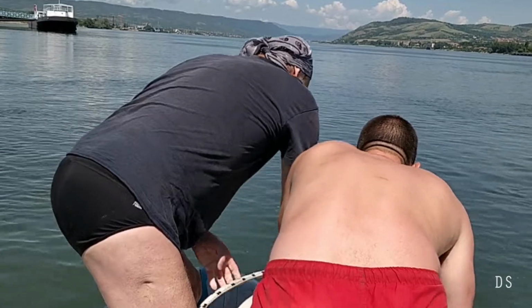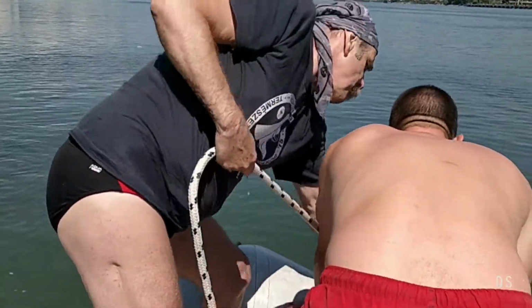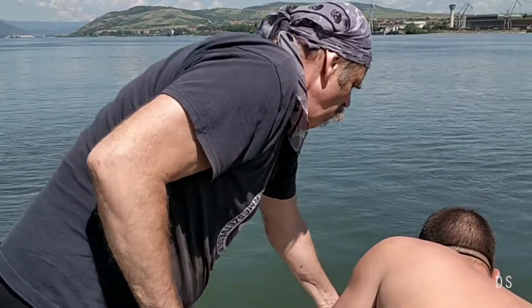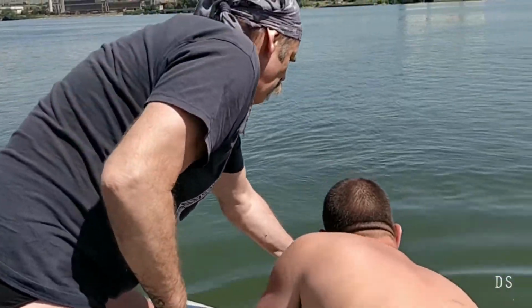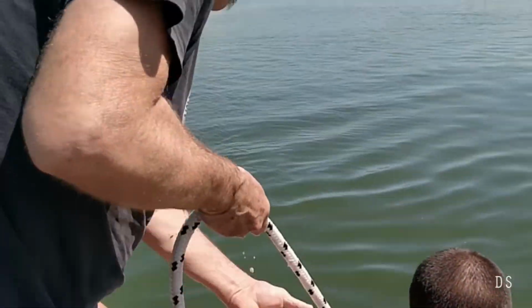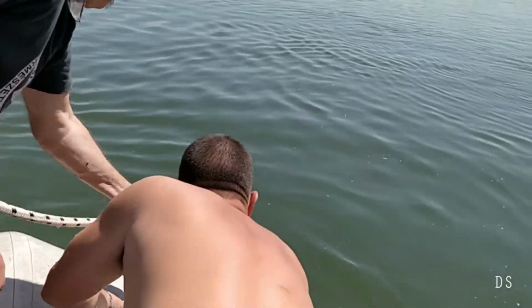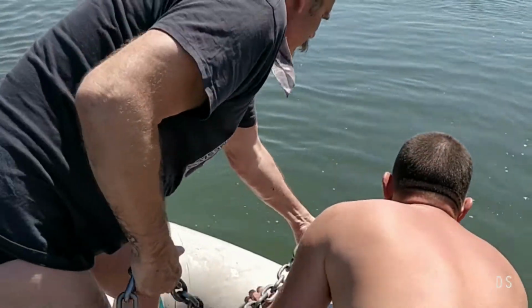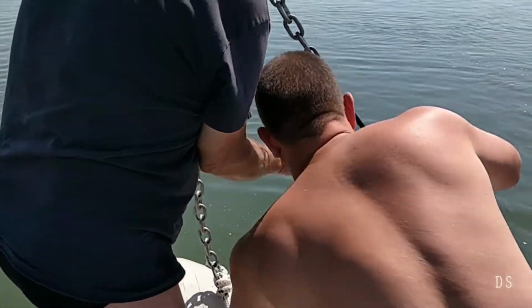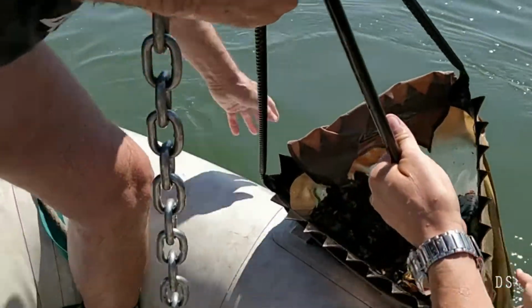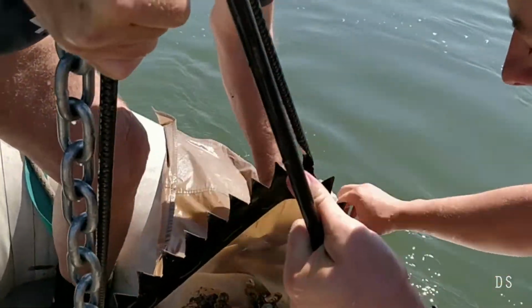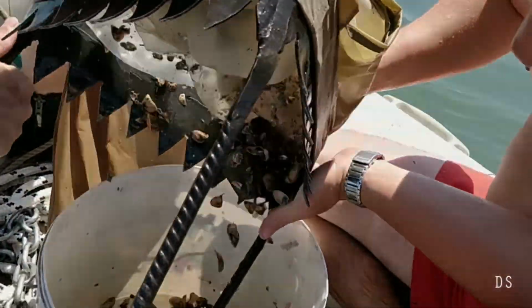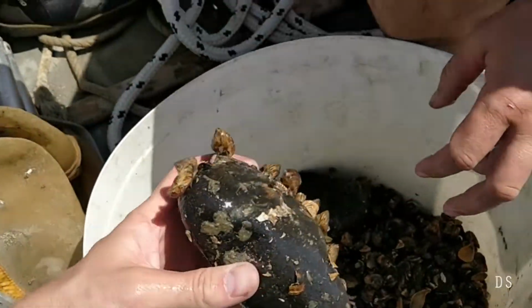Estimate the depth. 1, 2, 3, 4, 5, 6, 7, 8, 9, maybe 10 meters. Oh la la! We have some sponges there too. Are you sure? I am sure.